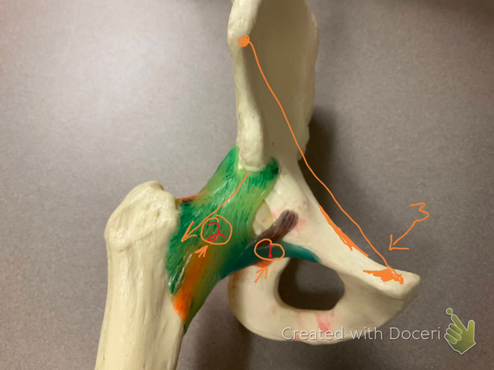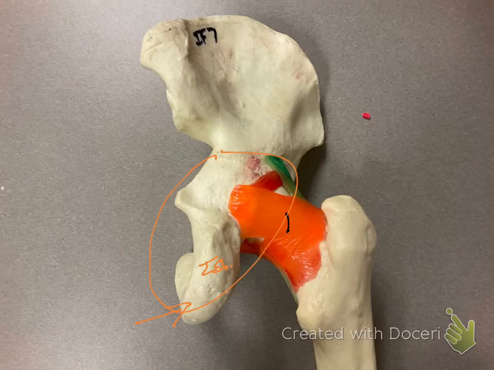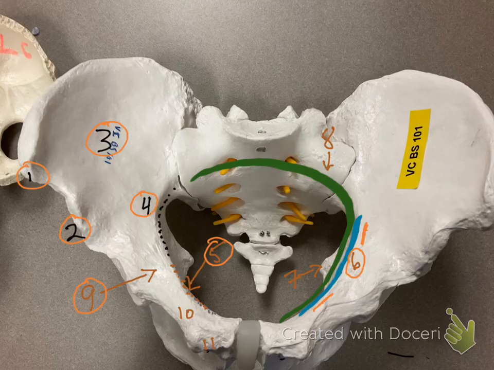Okay, what was this one? This one. And then this one I've drawn in on the pectineal line. So number 3, inguinal ligament. Number 4, lacunar ligament. And then number 5 will be the pectineal ligament because it's on the pectineal line. Now when we look at this from the posterior aspect, we know it's posterior because we can see the ischium. And that lets us know that this is connecting ischium to femur. So this must be the ischiofemoral ligament.